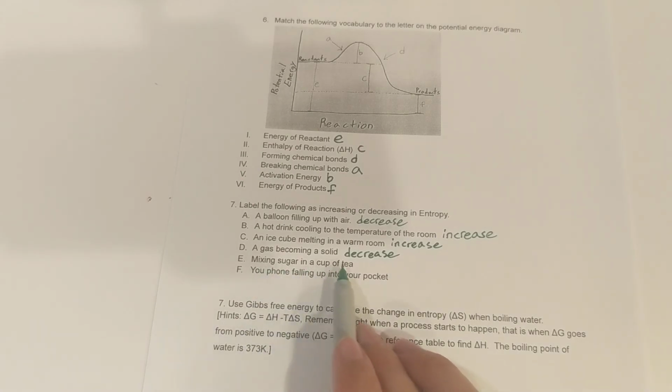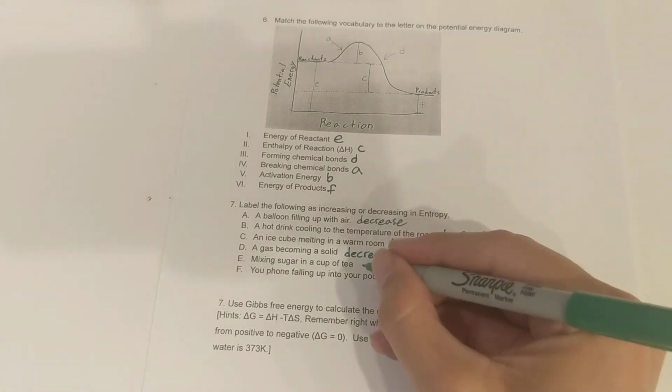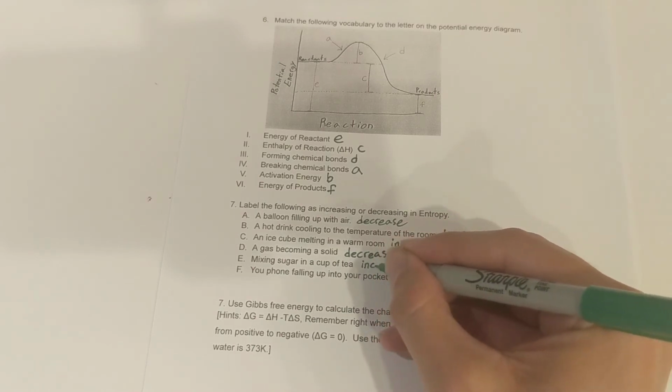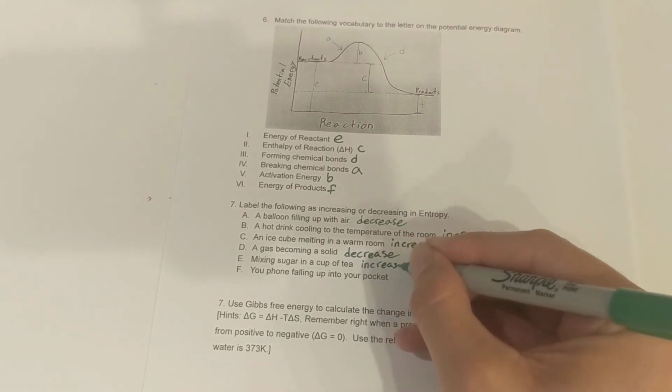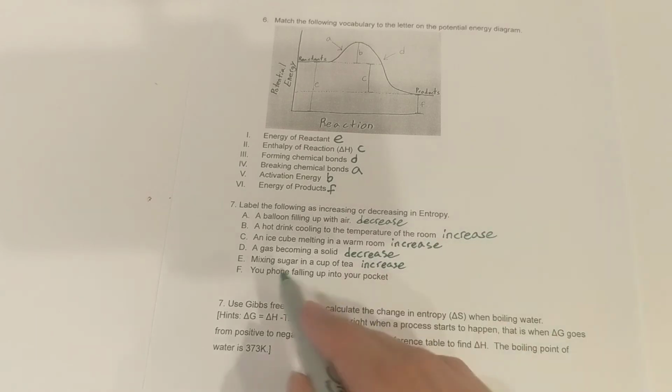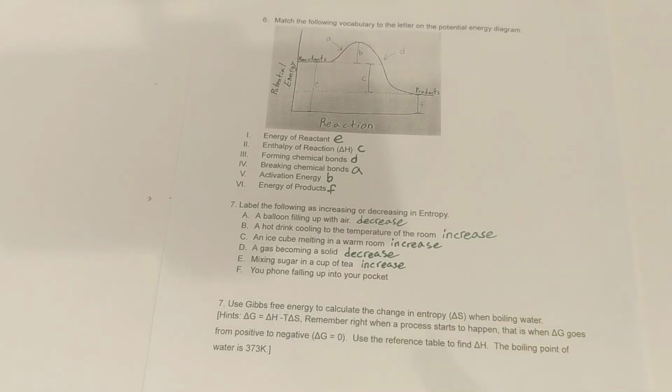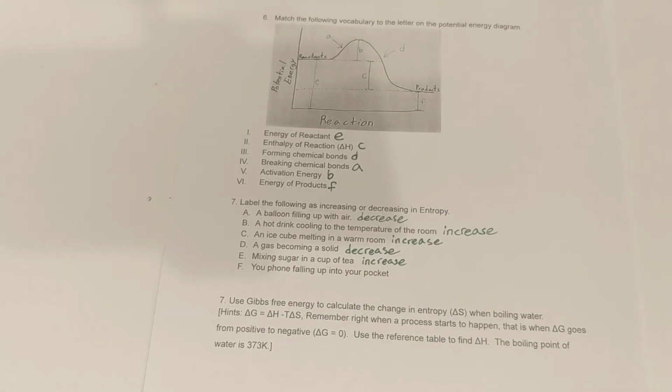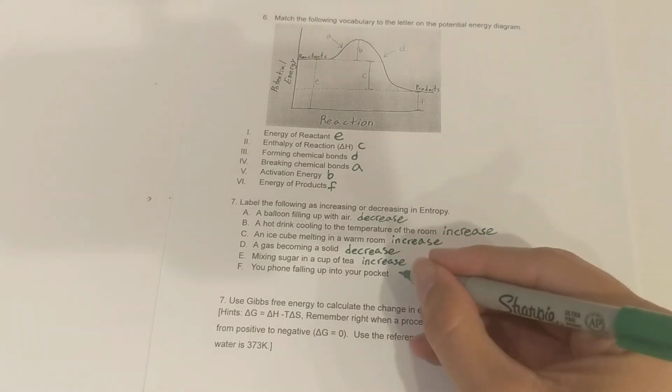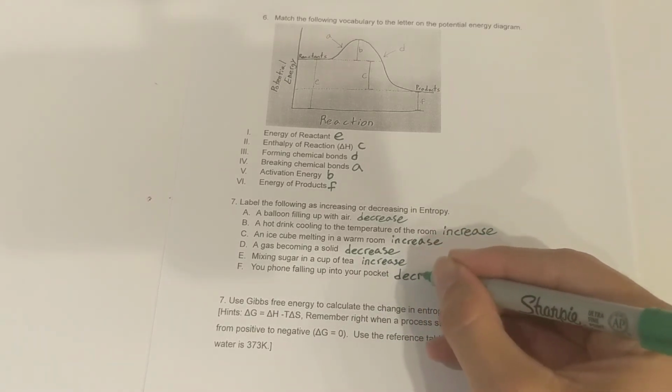Mixing sugar in a cup of tea. So whenever things mix, they're spreading the mass, they're spreading the energy, and that increases our entropy. Things naturally want to mix with each other. So increase. Your phone falling up into your pocket. So when it's falling up, it's actually gaining energy, which would not naturally happen unless you threw it up. So falling up, that's a decrease in entropy. That does not naturally happen.